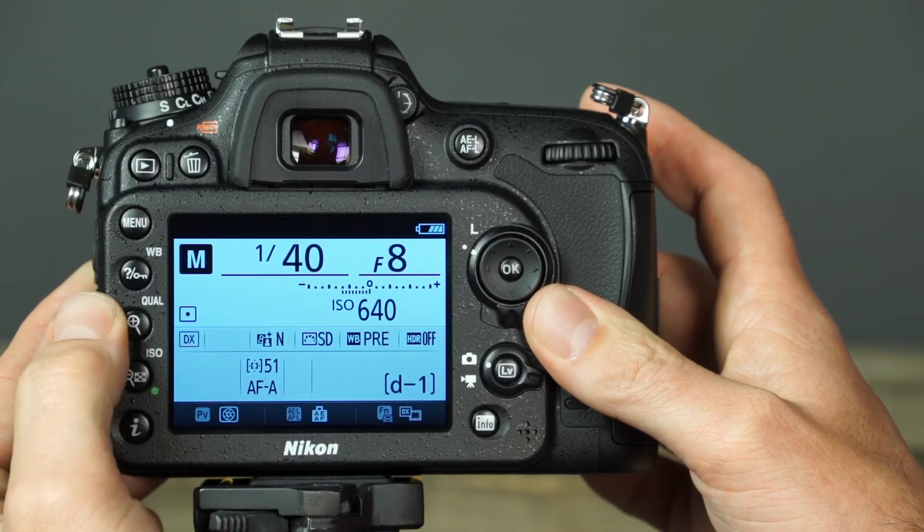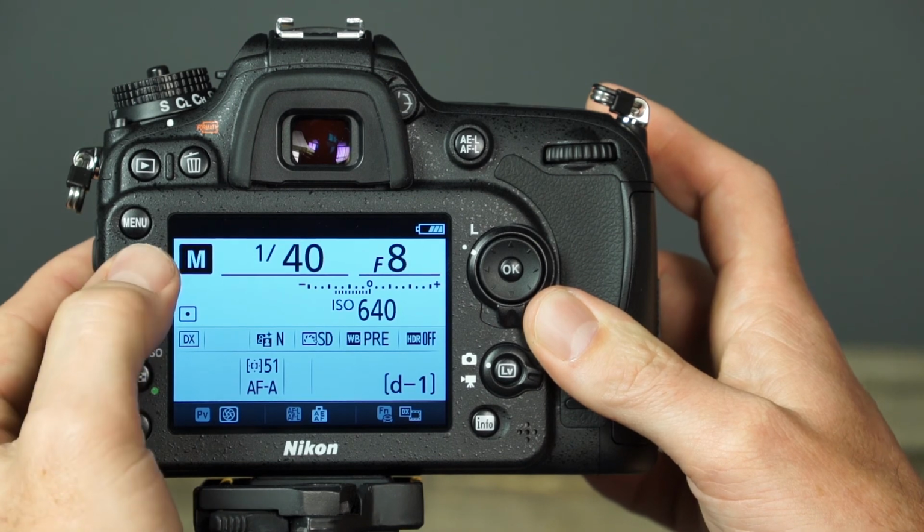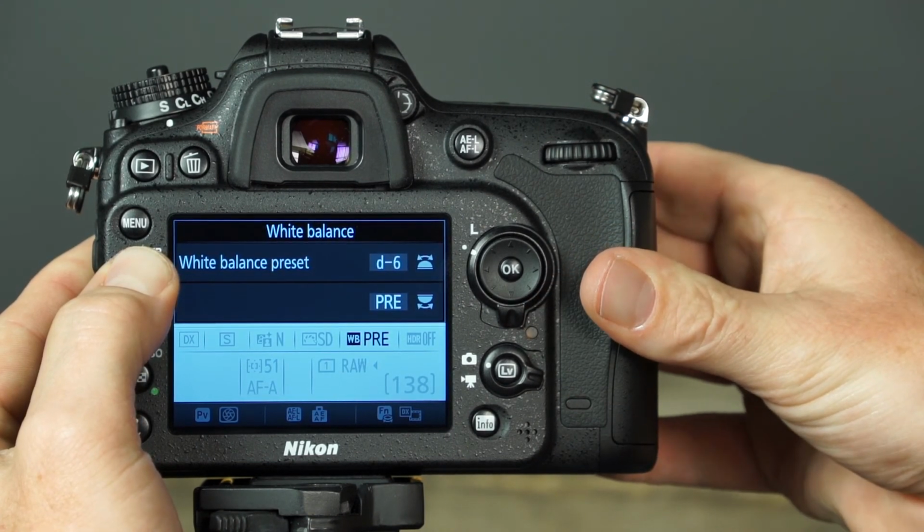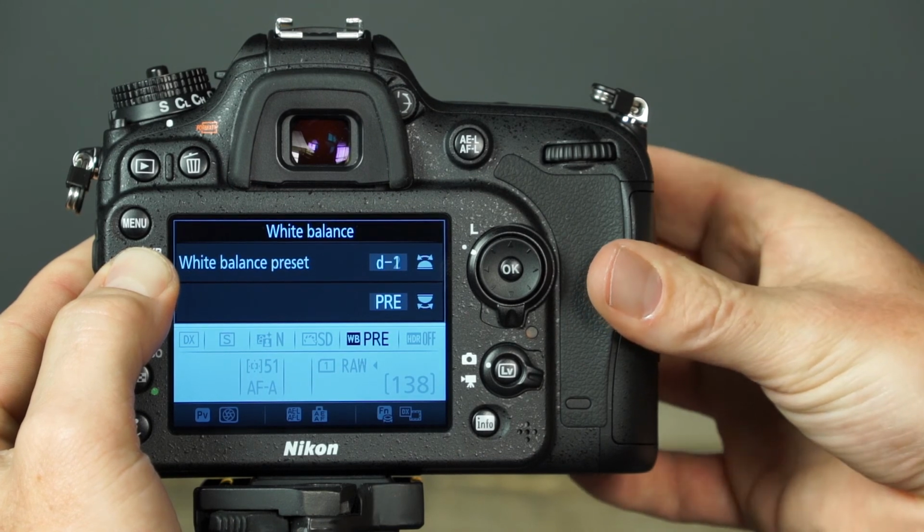To set a preset manual white balance, select PRE on the control panel or information display using the white balance button and the main command dial. With the D7200, you can store up to 6 values for preset manual white balance settings. To select one of the preset manual settings, press and hold the white balance button while rotating the sub-command dial. There are options D1 through D6.